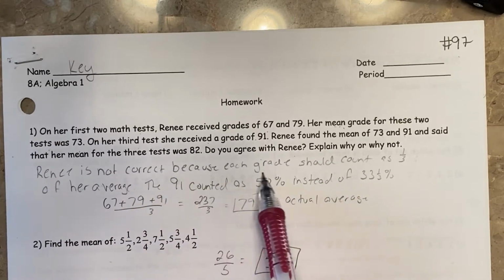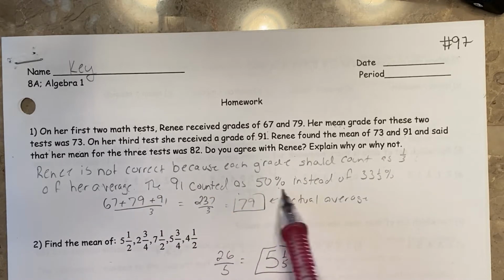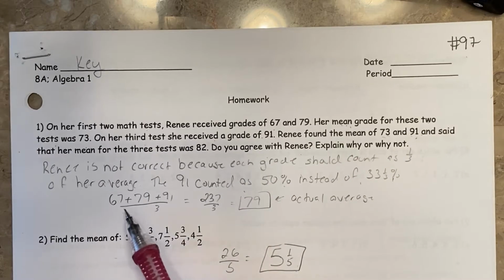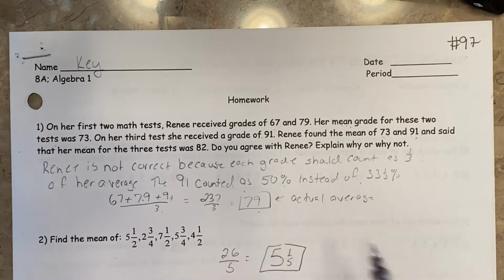Renee is not correct because each grade should count as 1/3 of her average. The 91 counted as 50% instead of 33%, 50% because there's only two numbers. So what it really should be is 67 plus 79 plus 91, divided by 3, and you'll get 79. So that's the actual average.